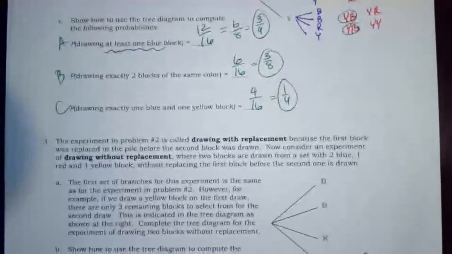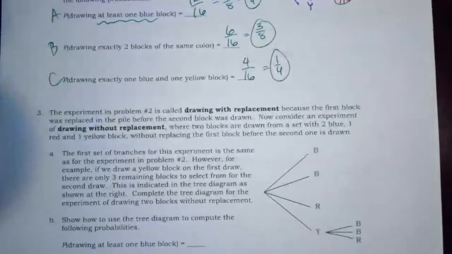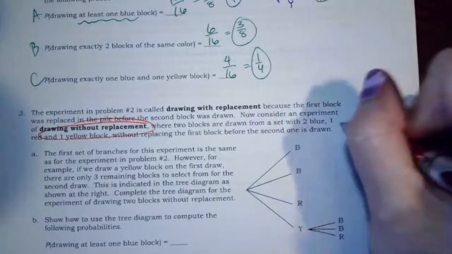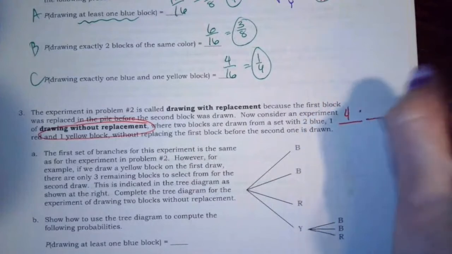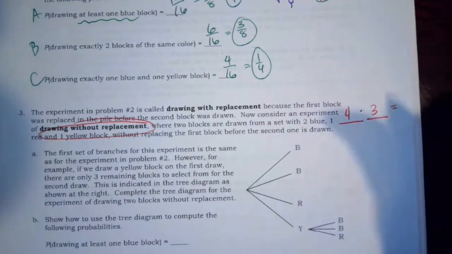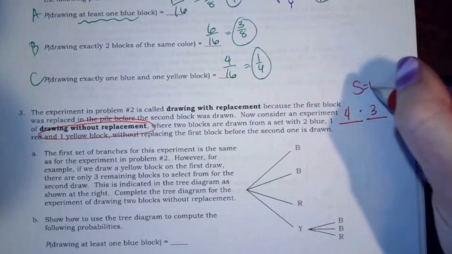Number 3, we're going to use the same starting place, but instead of drawing with replacement, now we're drawing without replacement. So my sample space has changed. My first draw, I have 4 blocks to choose from. How many are available for my second draw? That's right, just 3. So my sample space just has 12 outcomes.